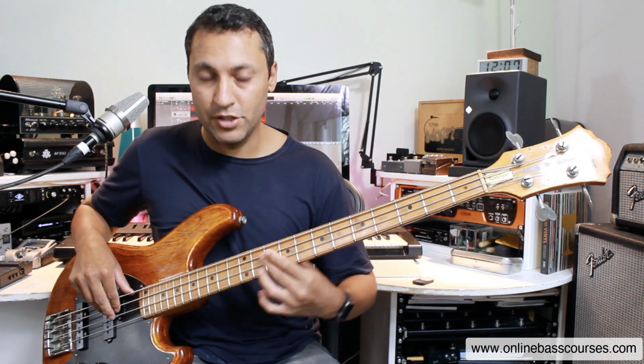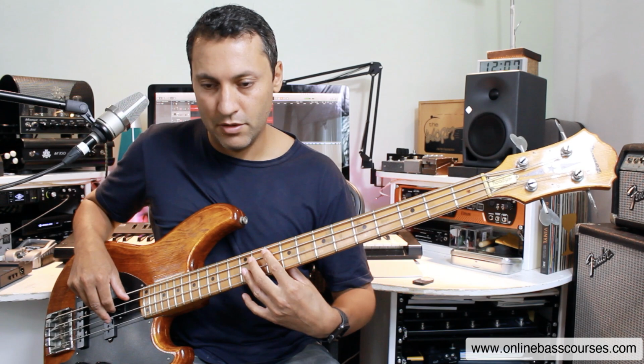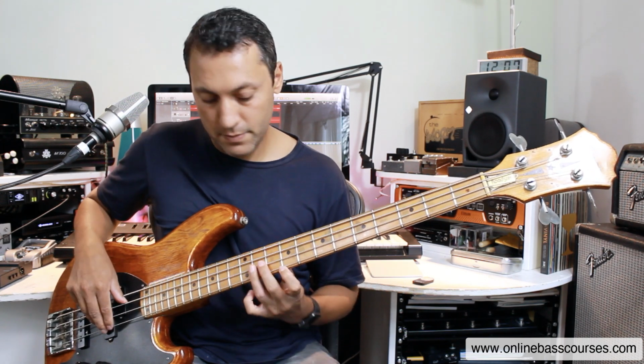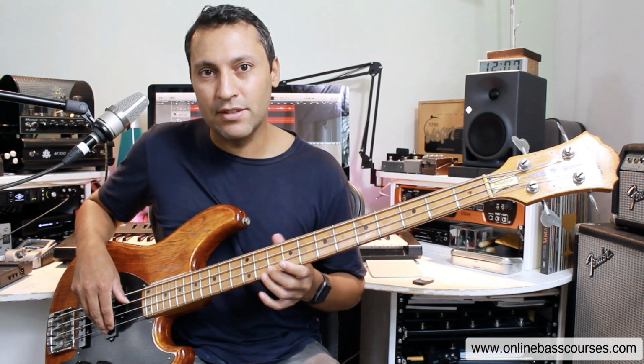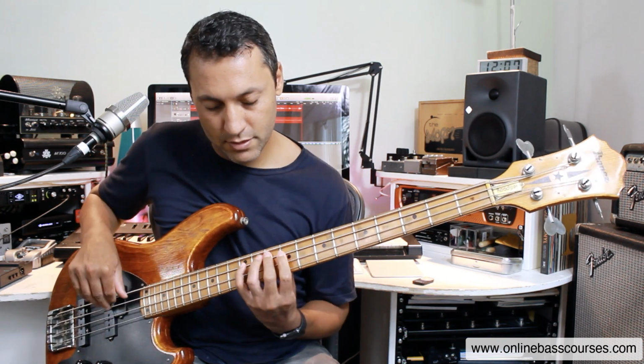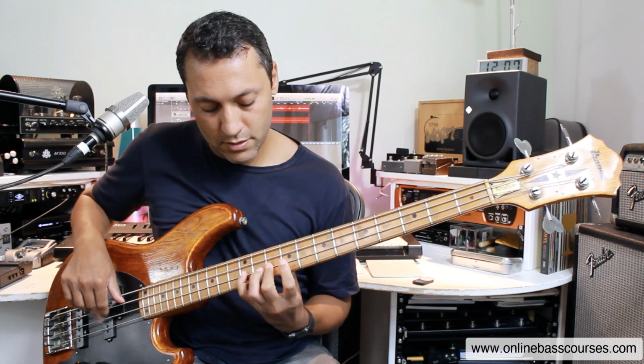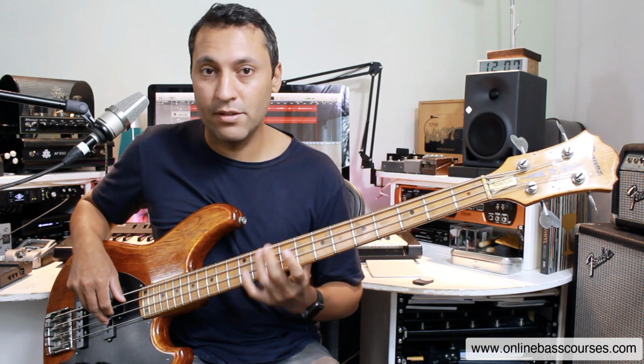So on the G, I'm on the G now. Root, 5th. And then I'm going fret 9 to 10. That's the major 6th to the flat 7. Just the notes of that Mixolydian mode there.